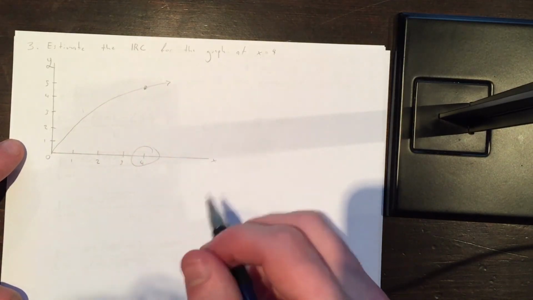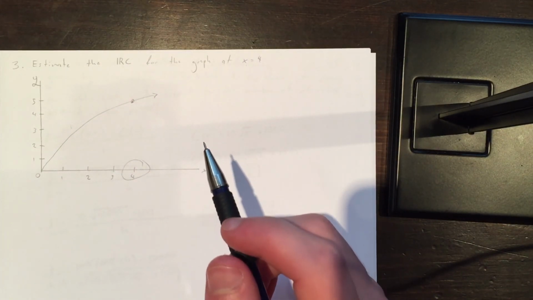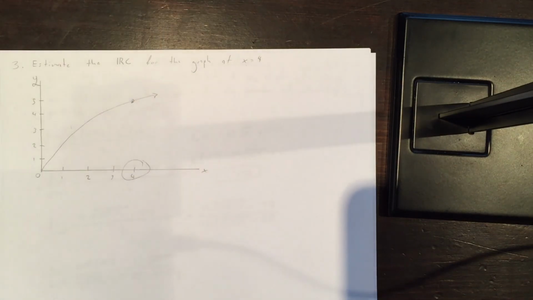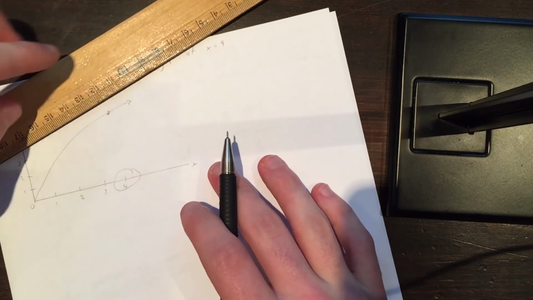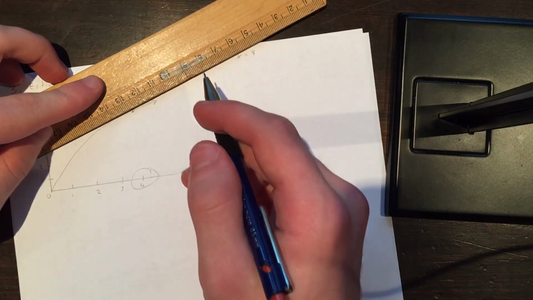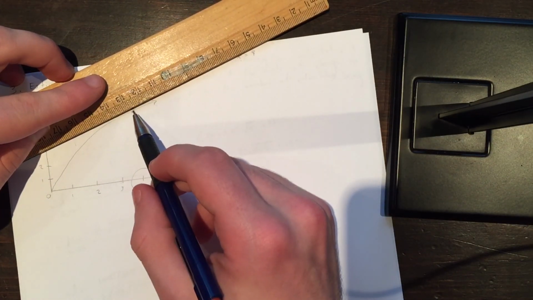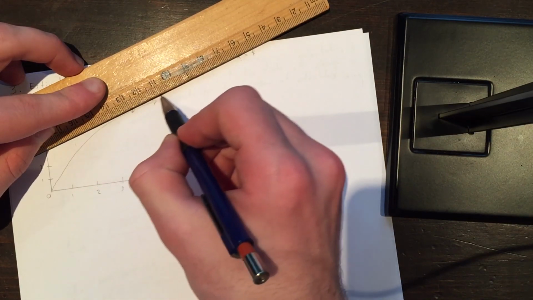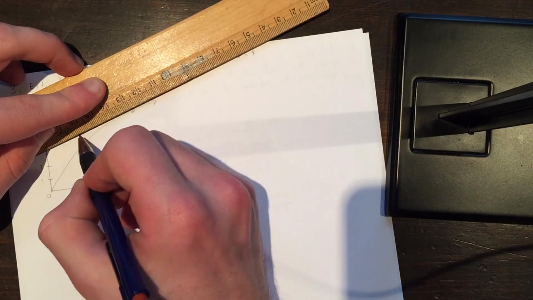The next thing we're going to do is get a ruler out, and draw a tangent line at x equals 4 to the curve of the graph. So our tangent line is going to be something like that.